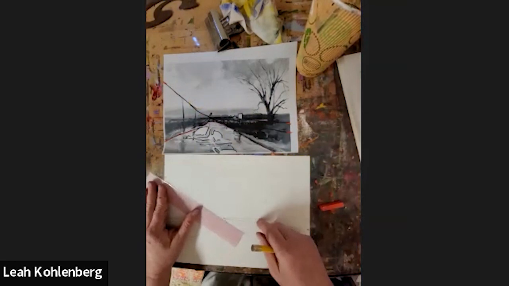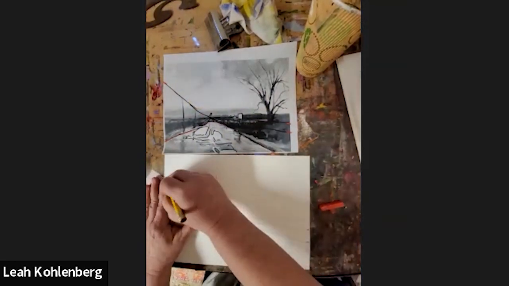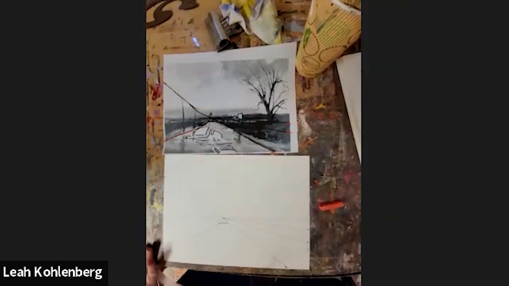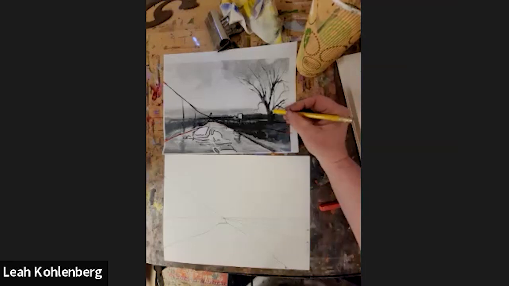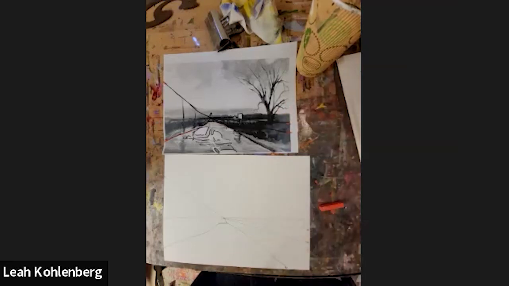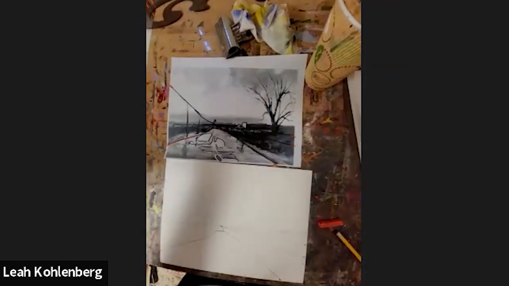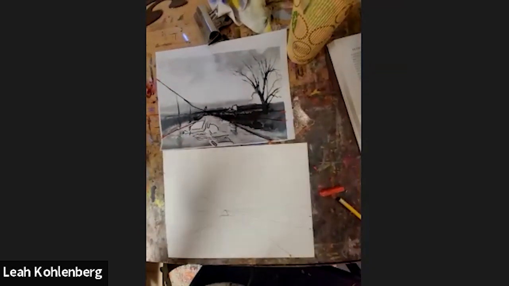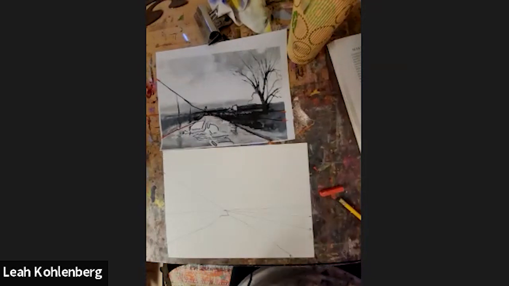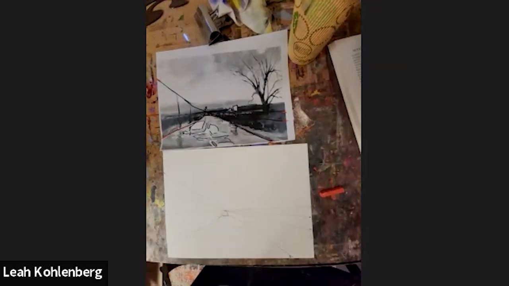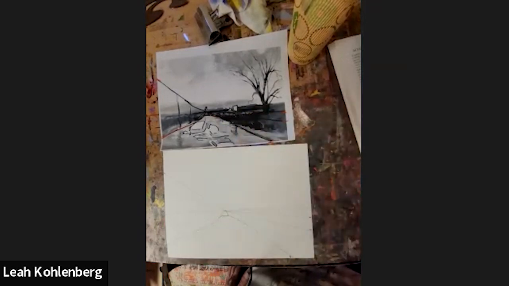They're going to go down. Later, we can add in the tree in the background, but we'll start with those. No, that's not going to work. I'll make it better. There we go. These are our first lines we're sketching.